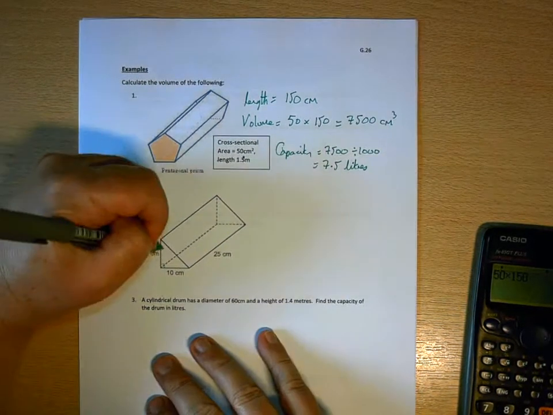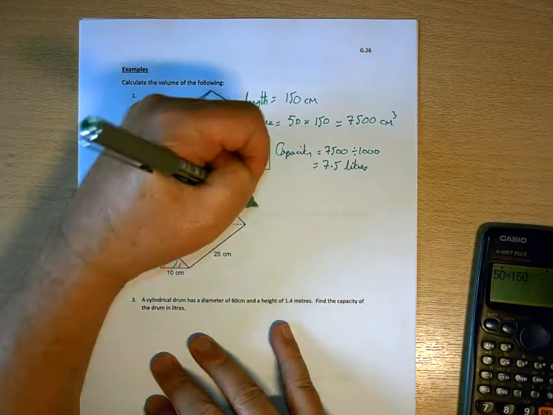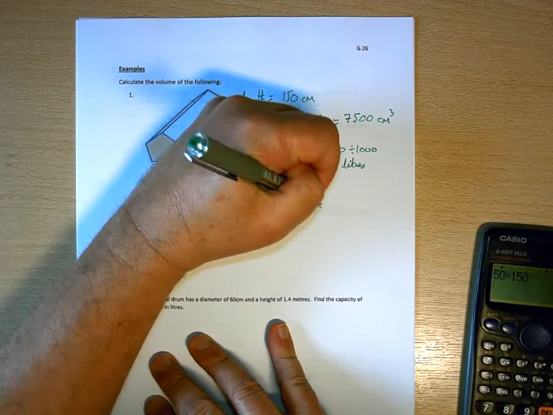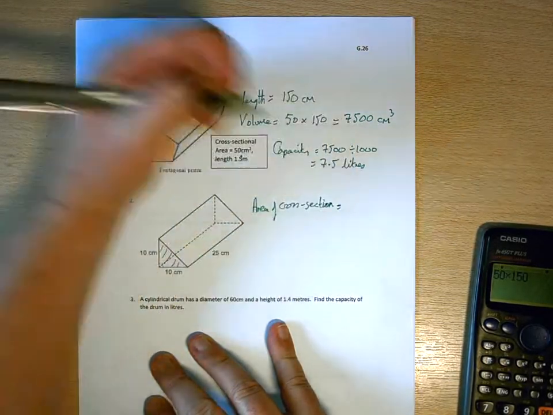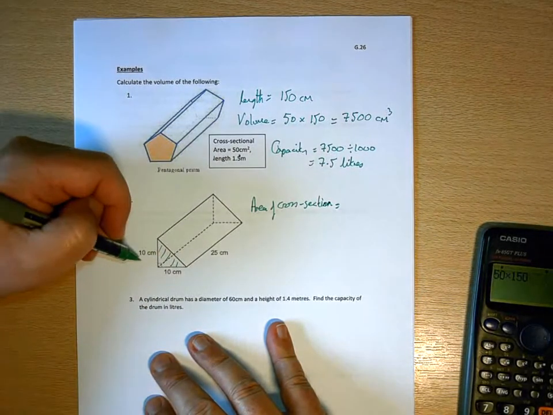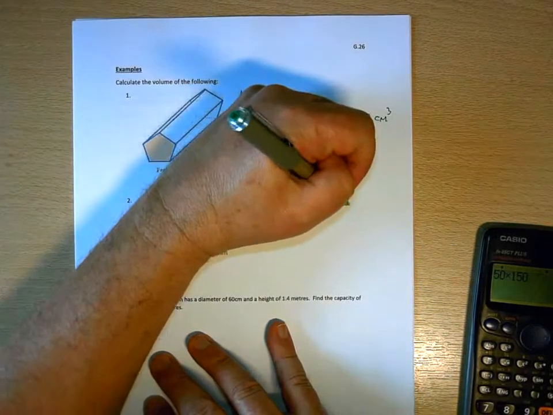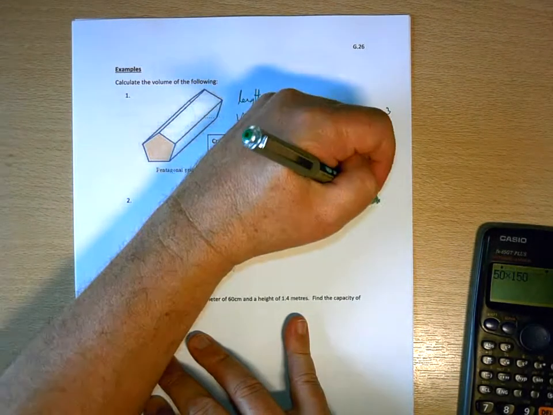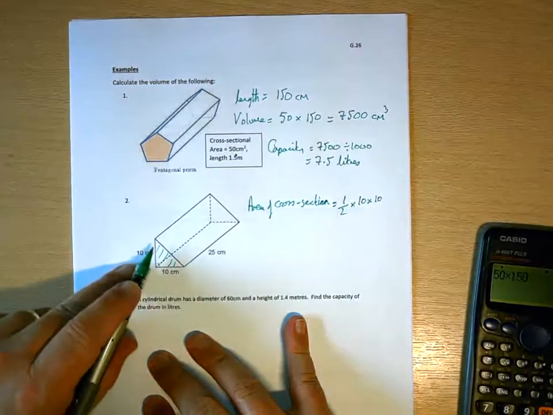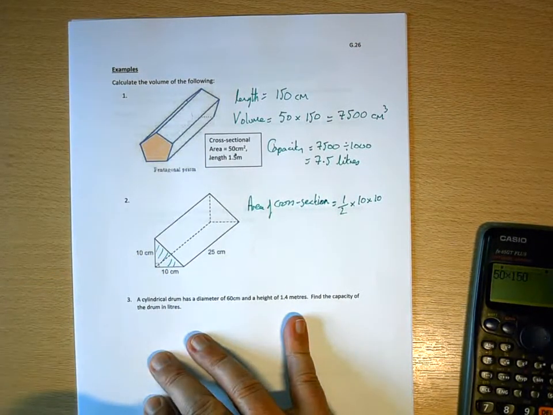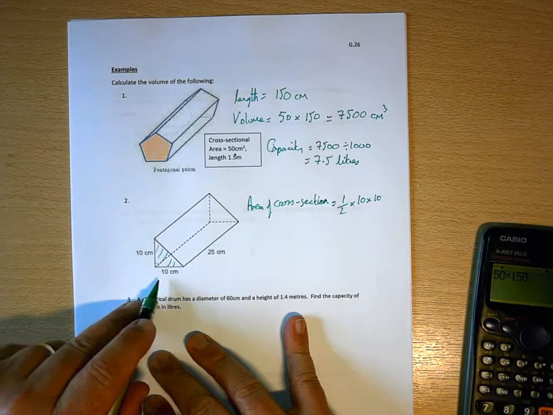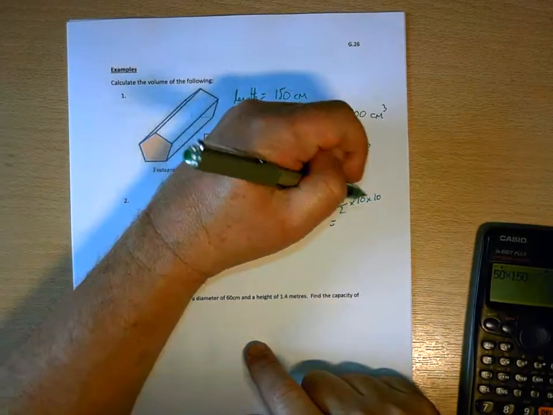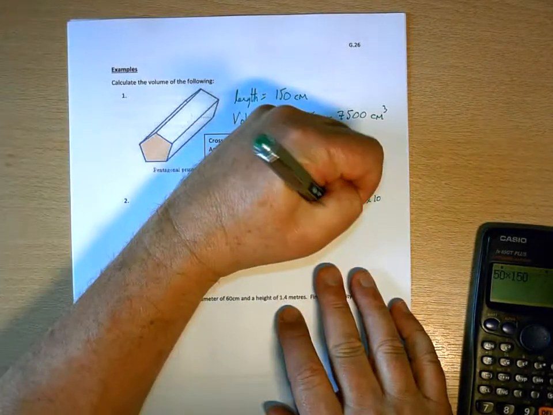Triangular prism, this time we need to work out the area of the cross section. So the area of the cross section, triangle, we met that earlier, half base times height, 10 times its perpendicular height. You need to be careful. Sometimes what an exam question will do will give you a third measurement for that triangle, and then you have to make sure you are using the correct pair, the perpendicular pair, to get that. So 10 tens are 100, half of that is 50.